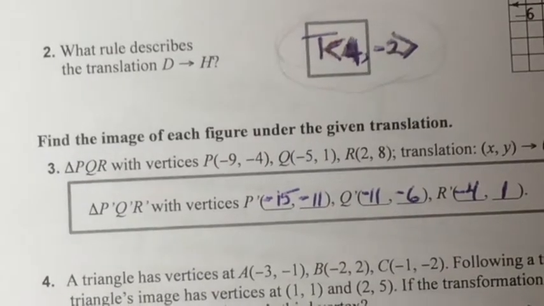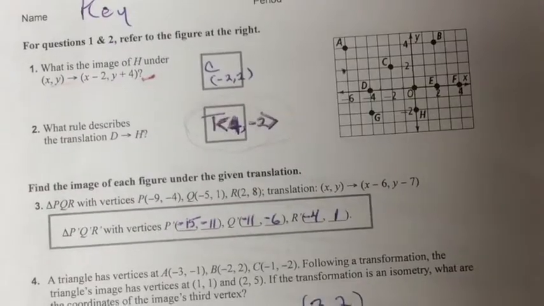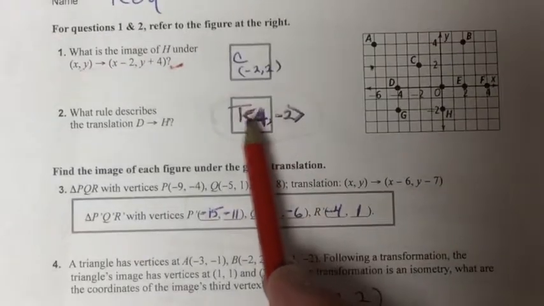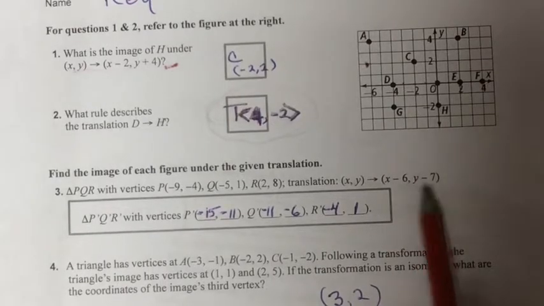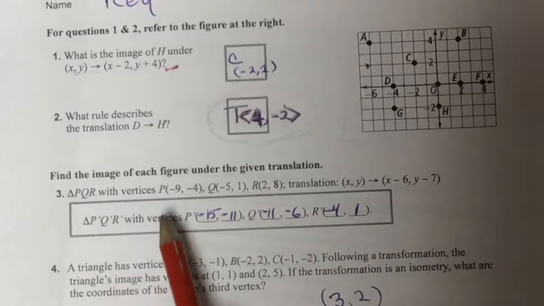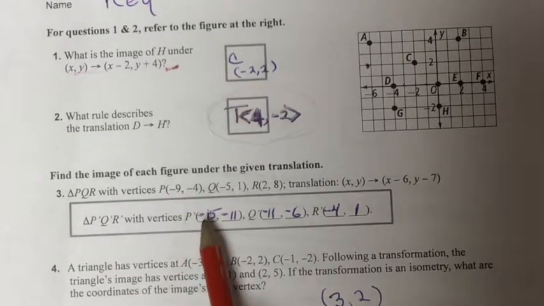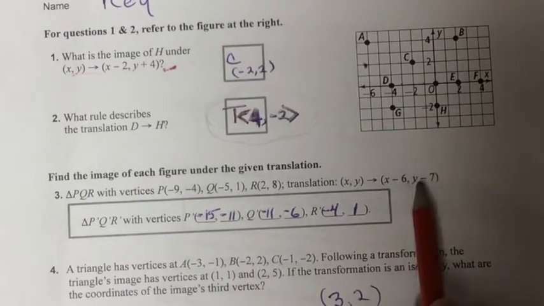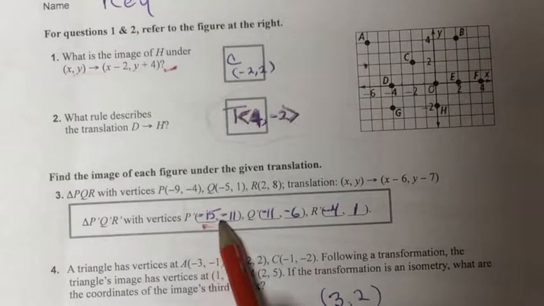If you are translating and you're given a map instruction, like a mapping like this, or even like this, really what you're being asked to do is take these coordinates and plug them in here to get the new coordinates. So if P is your pre-image, and it's negative 9 comma negative 4, to get the image, you plug negative 9 in here, get negative 15, plug in negative 4 here, and get negative 11, and that is your image.